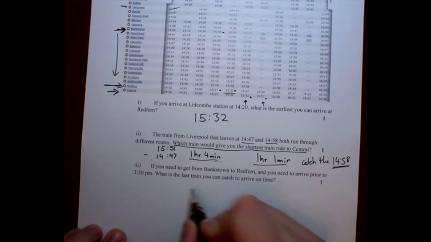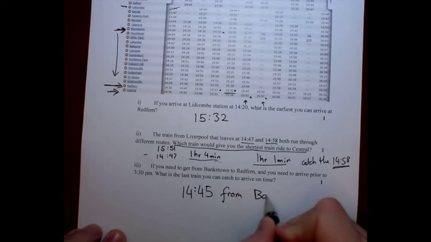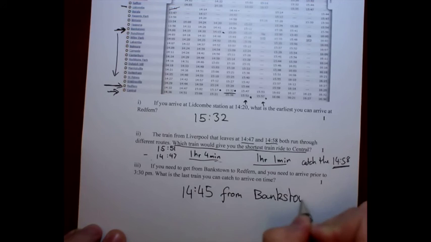14:45. The last train we can catch is the 14:45 from Bankstown. Or simply put 14:45. I'm sure they'll give you that one.